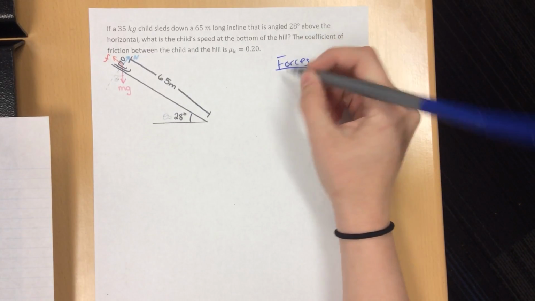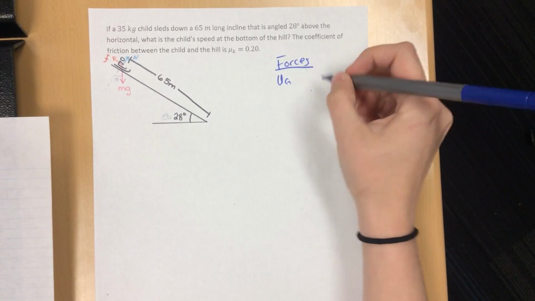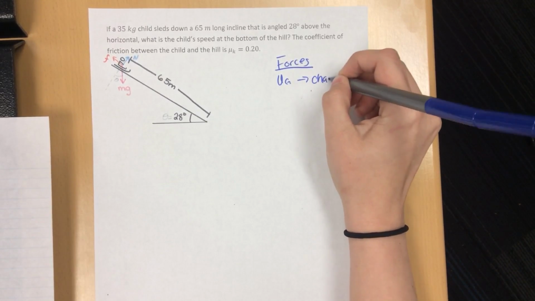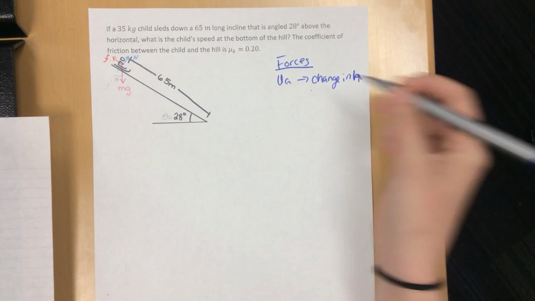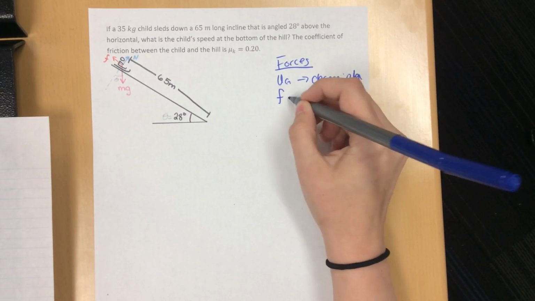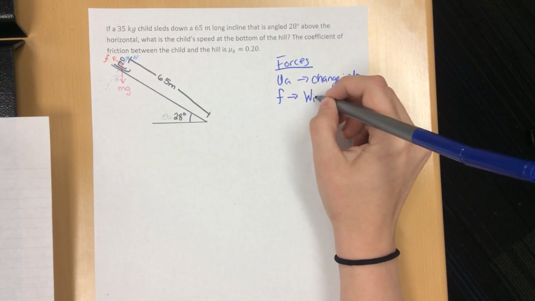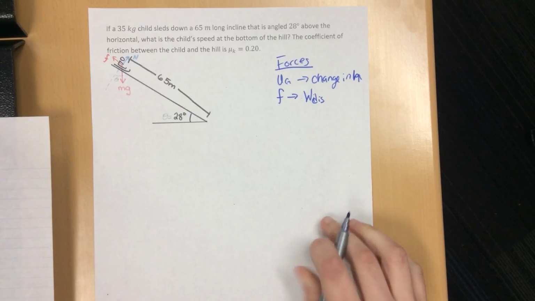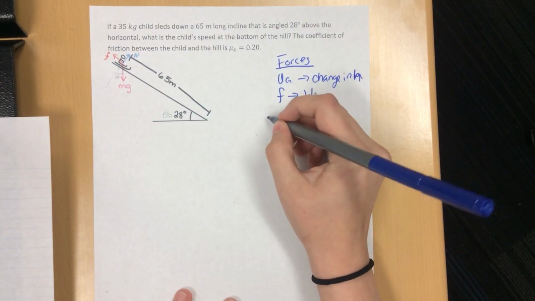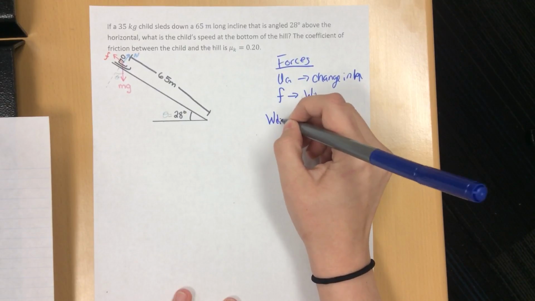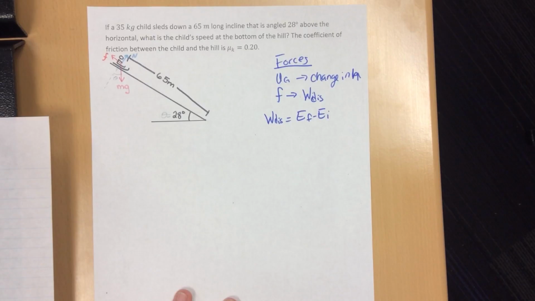it is made up of gravitational. So we do have the UG because we're seeing that change in height. And we also see our frictional force. Remember that frictional force is responsible for work done by dissipative forces. So as a result of all of this, we are going to see the work dissipative is equal to our change in energy.